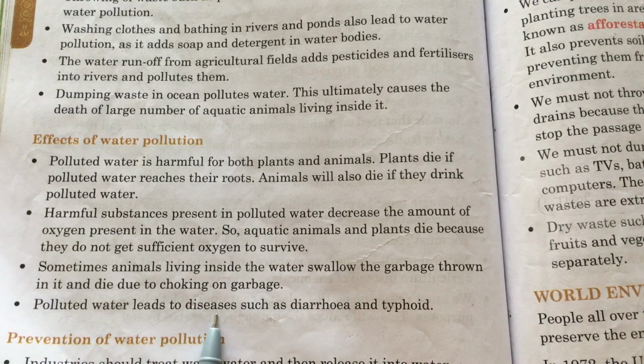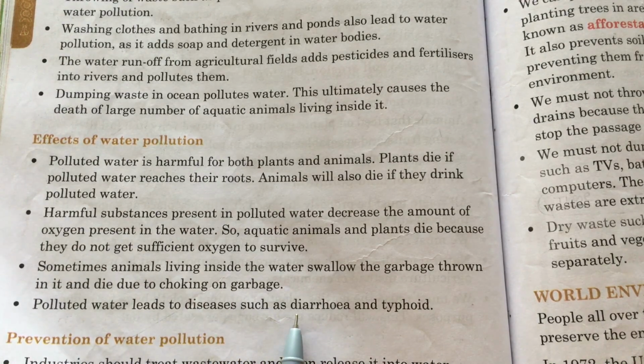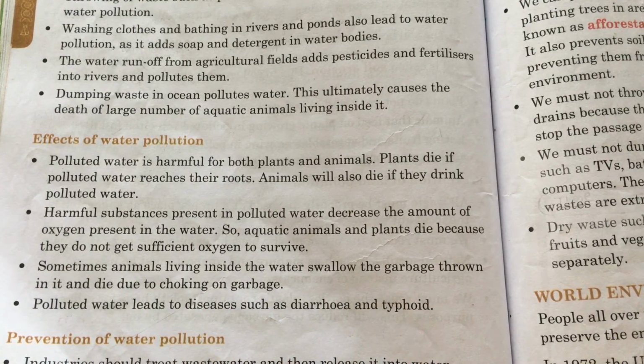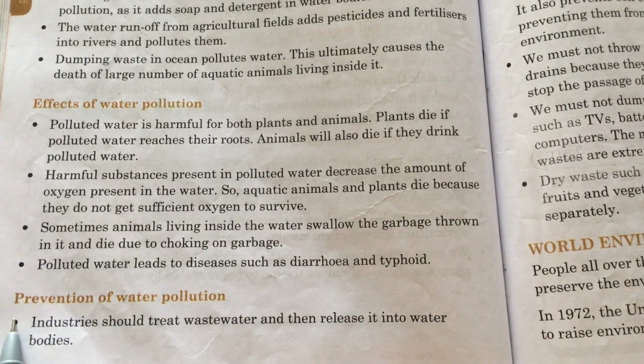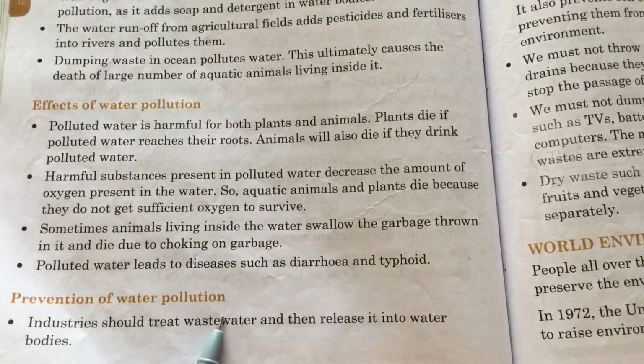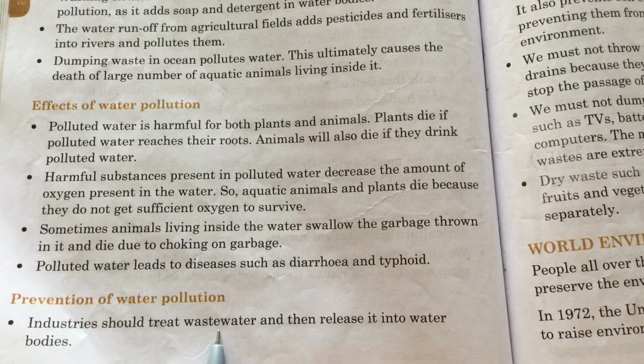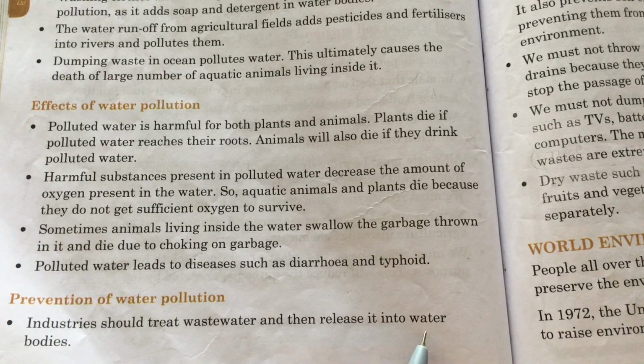Polluted water leads to diseases such as diarrhea and typhoid. Now, prevention of water pollution. Industries should treat water waste and then release it into water bodies.